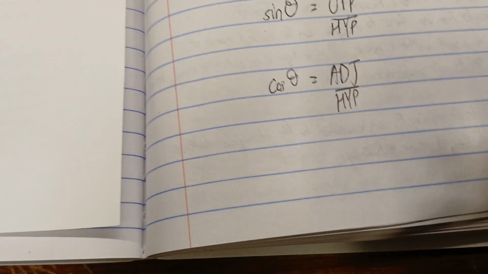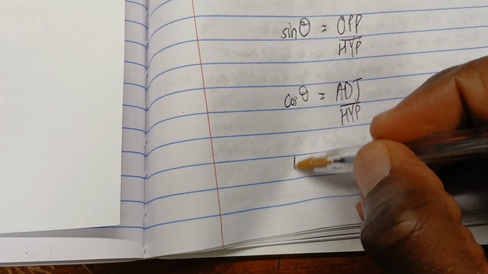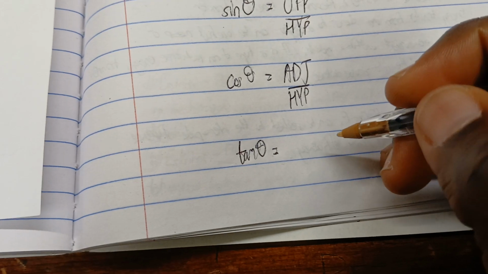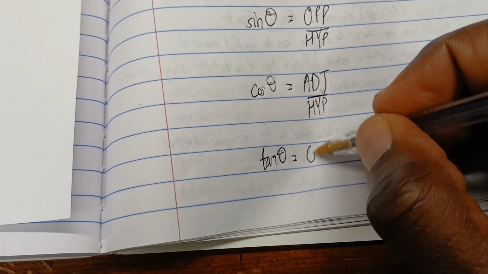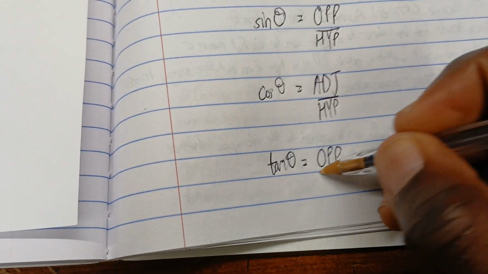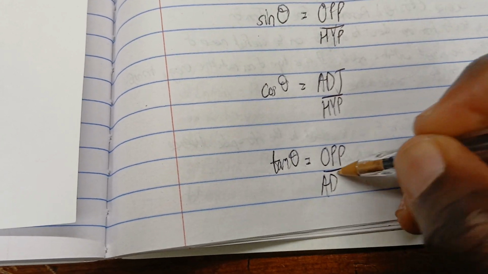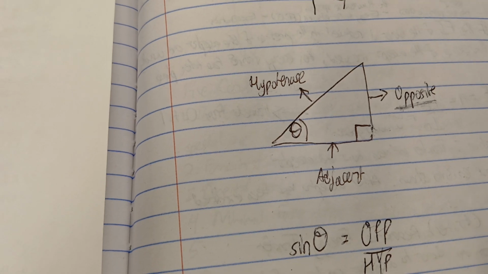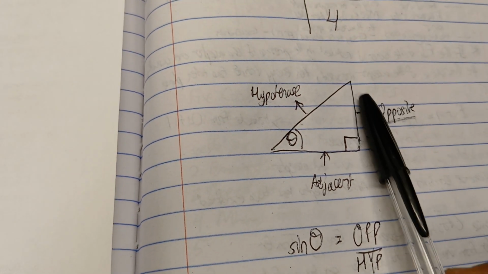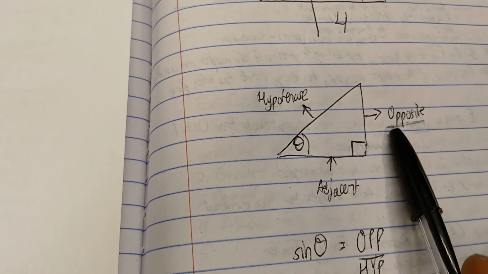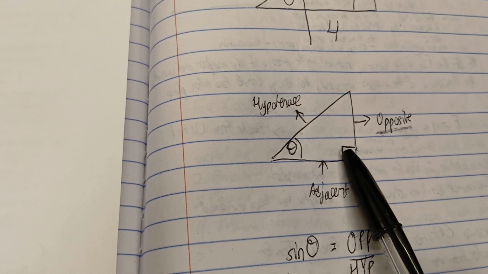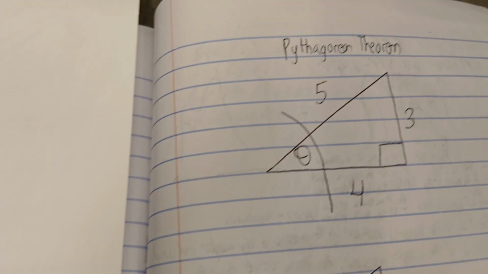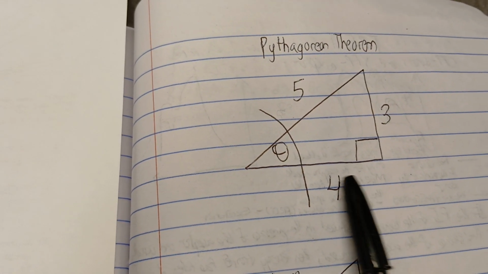And then last but not least, we also have tangent theta. Tangent theta refers to opposite over adjacent. And so in a similar fashion, whatever length the opposite is, you take that length and divide it by the length of the adjacent in the given triangle problem that you have. But let's go back to this diagram.